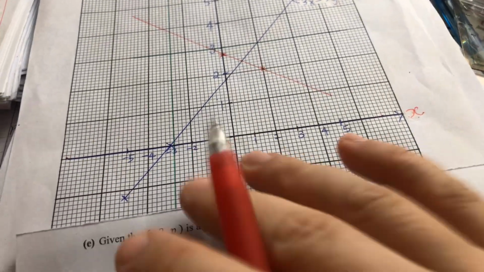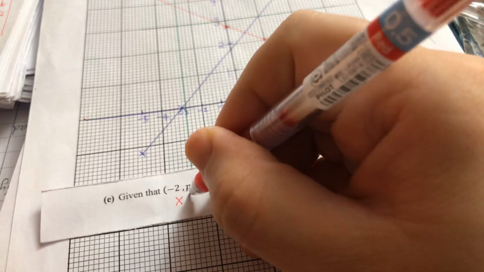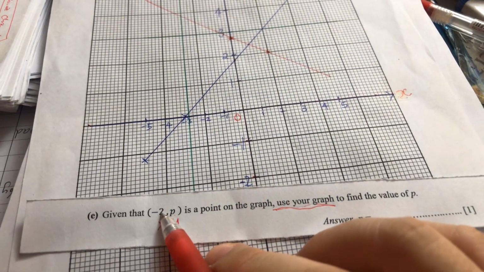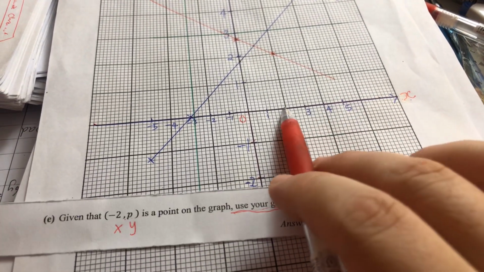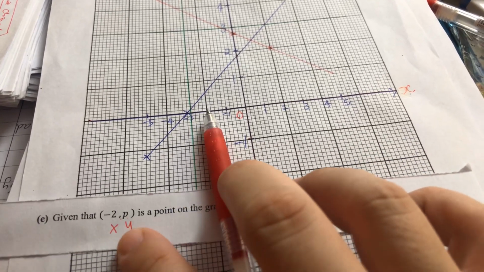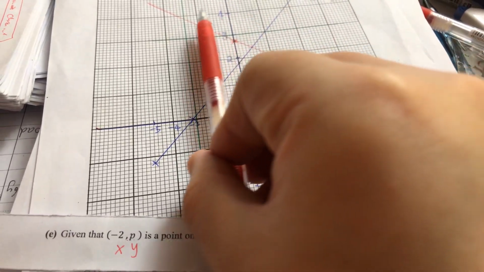Now, how do you use your graph? Very simple. This is your x value, this is your y value. They're trying to tell you that when x equals minus 2, they're asking you what is your y value. So imagine there's a line x equals minus 2.